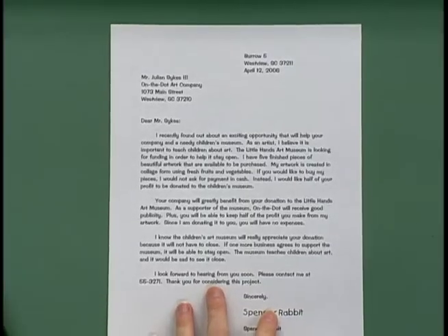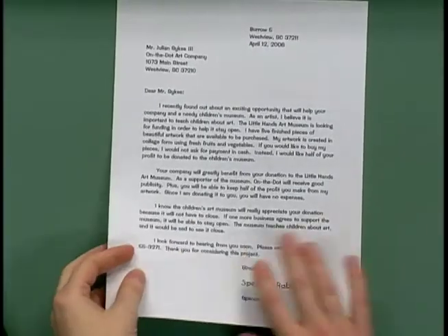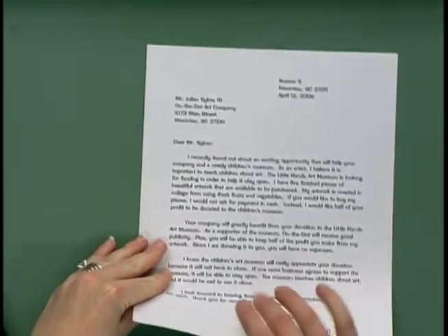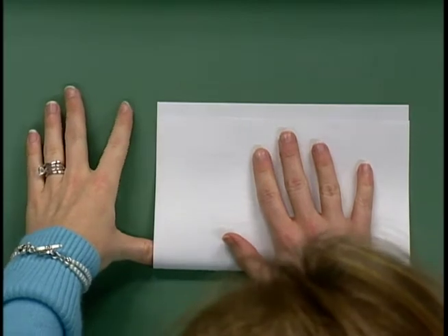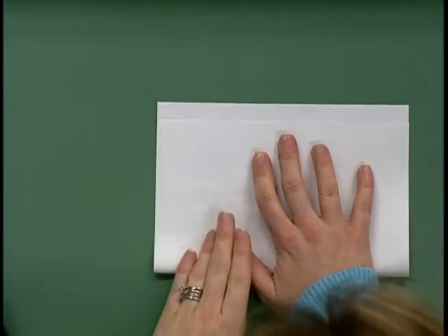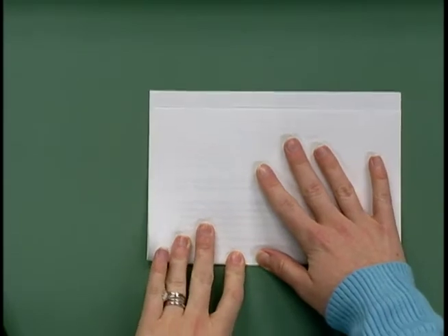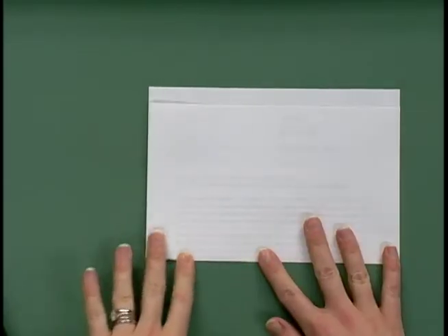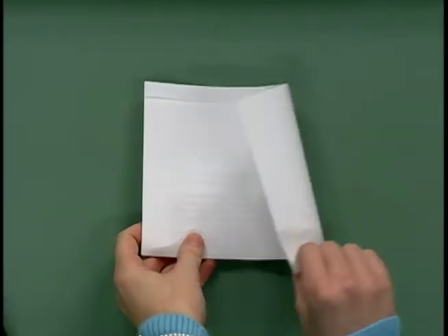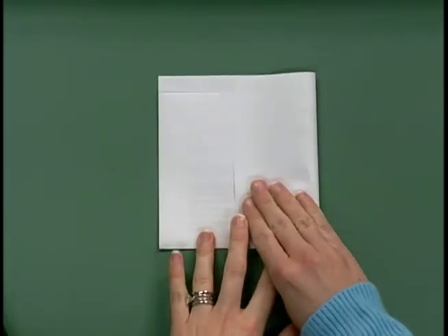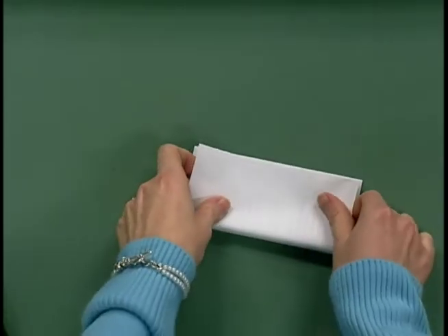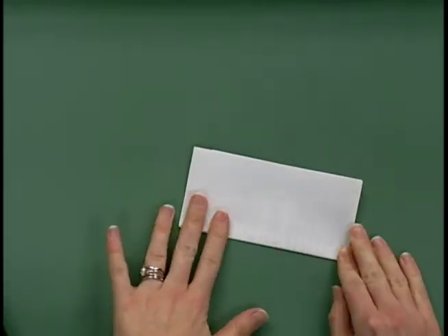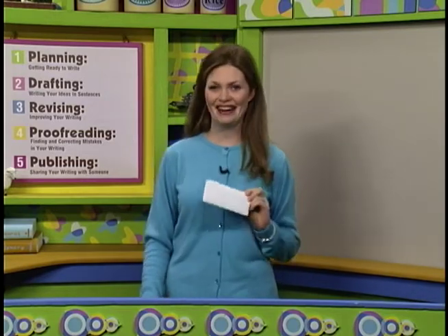First of all, you want to take the bottom of your letter and fold it up, fold the page up to within about half an inch of the top of the page, and crease the fold. And then you simply need to take the sides and fold them in. So fold the right side in, and then we'll fold the left side in. So you can see that we have a small little letter now.